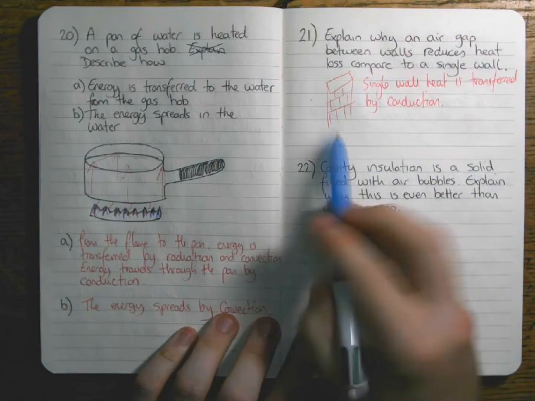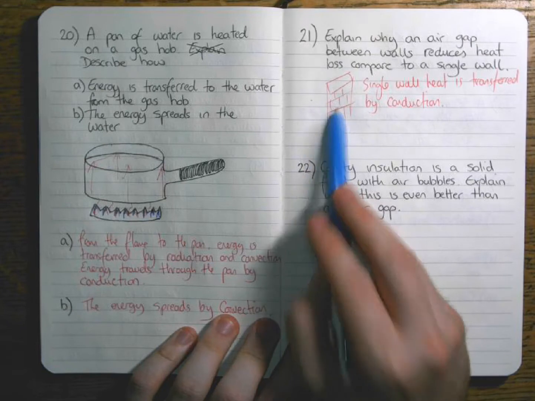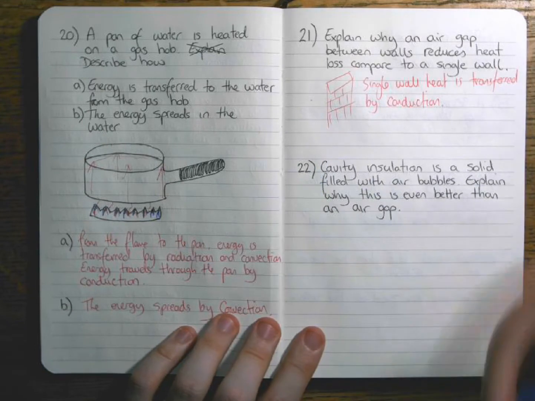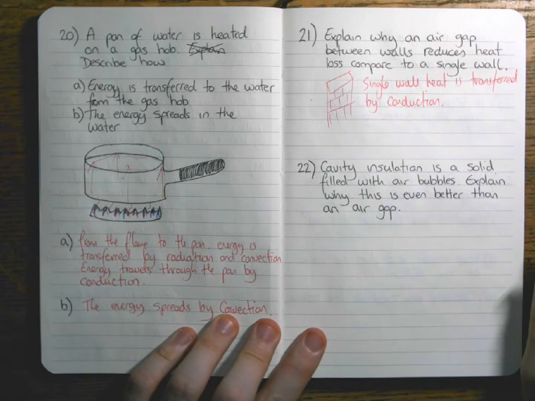So the energy from inside the house will pass through the brick by conduction, and then it will be emitted on the other side into the cold outdoors.